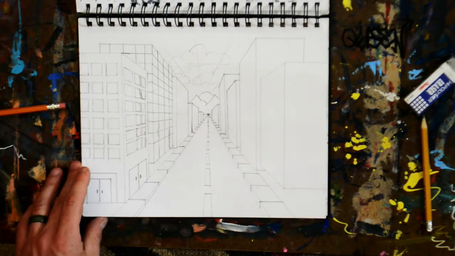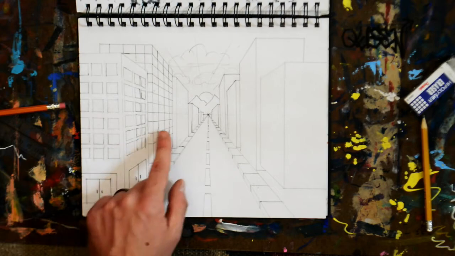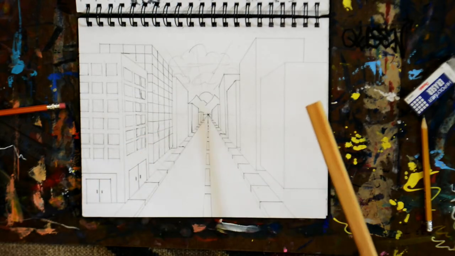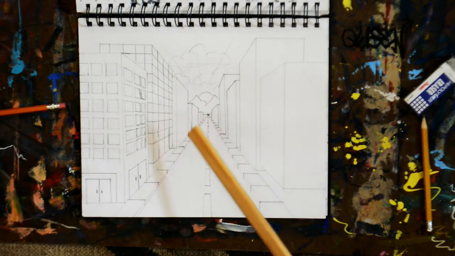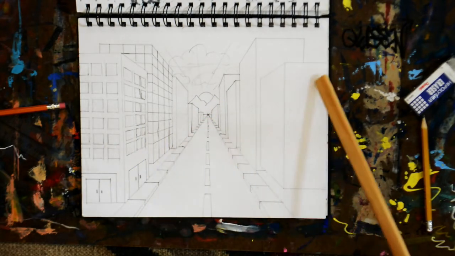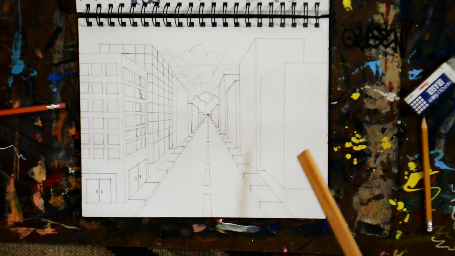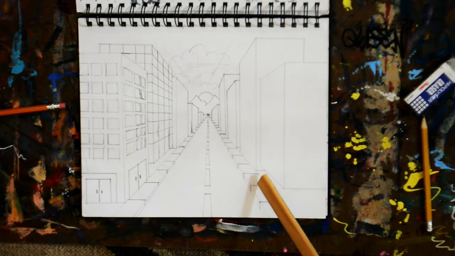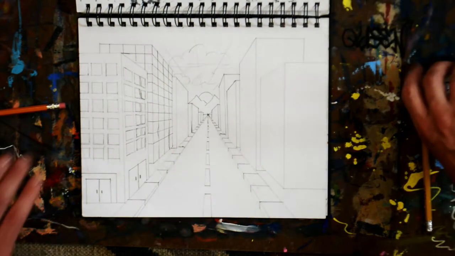This will take a while. You see how long it took me just to make these windows. So I want you to add windows to all your buildings. I want you to add details to the buildings, doors, add signs on the building if you want. One thing I didn't do, let me do one more thing real quick.